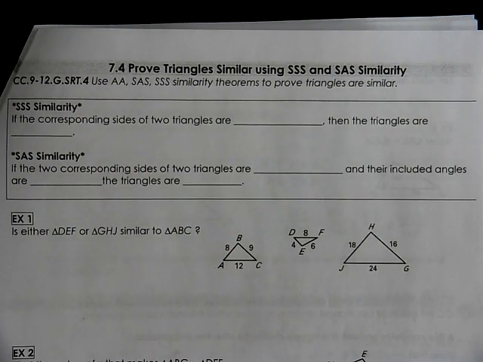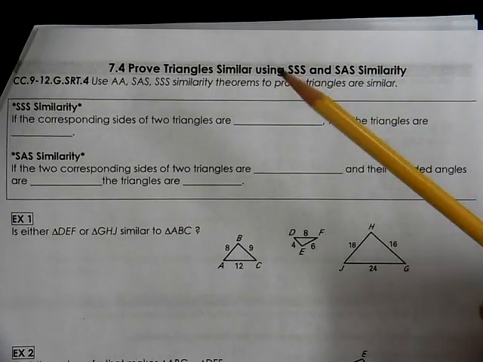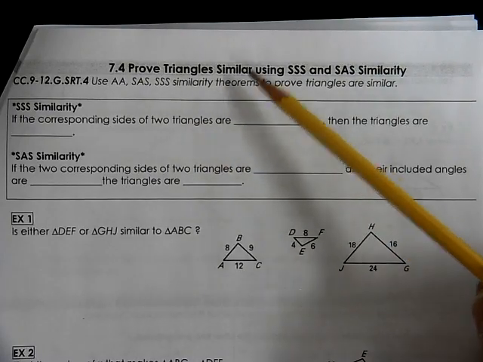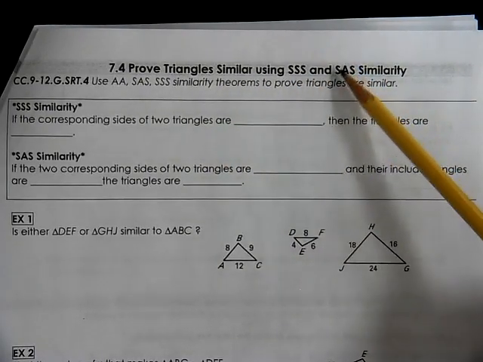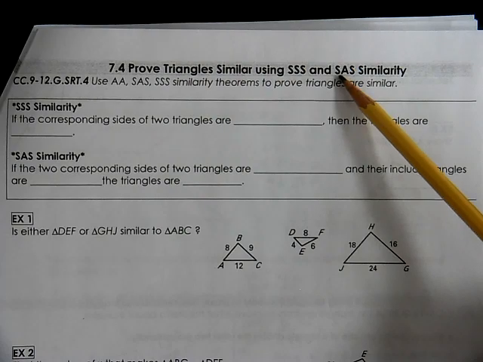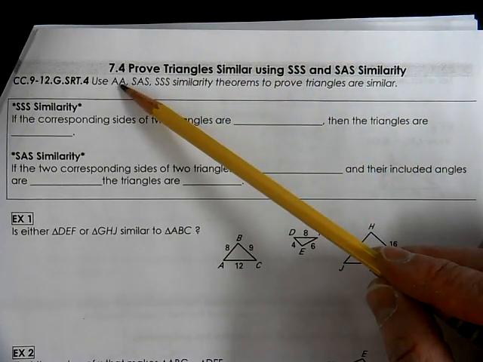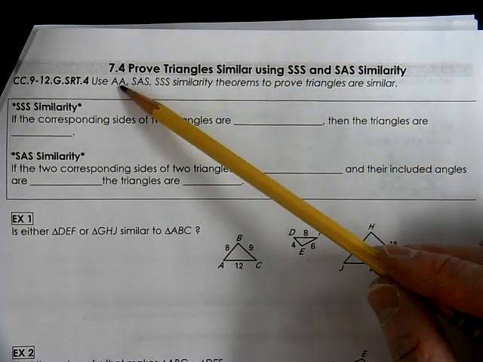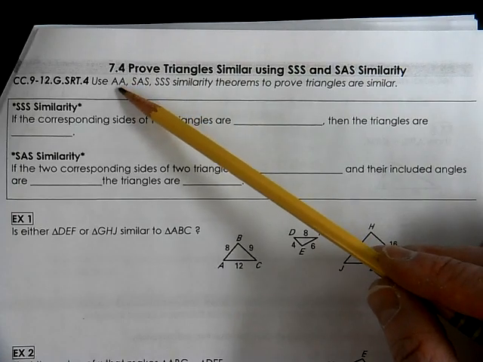This is geometry 7.4. We're going to talk about proving triangles similar using side, side, side, and side, angle, side. So up here we've already talked about angle, angle. And that was one way to prove triangles similar.